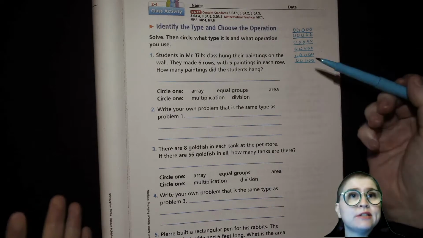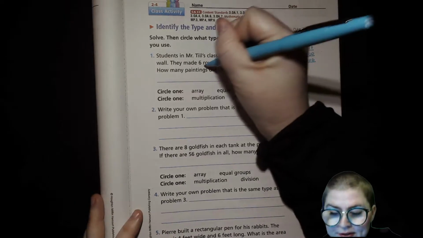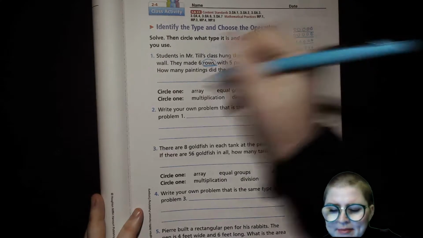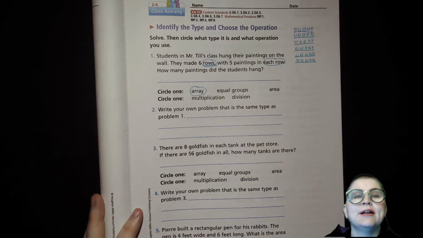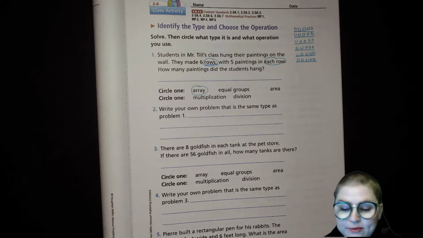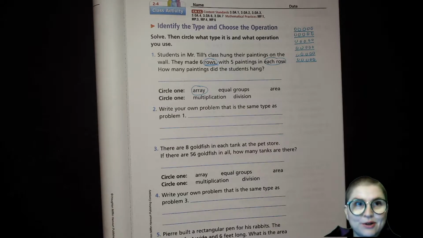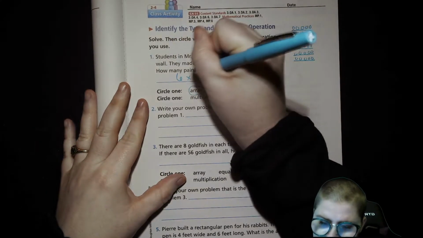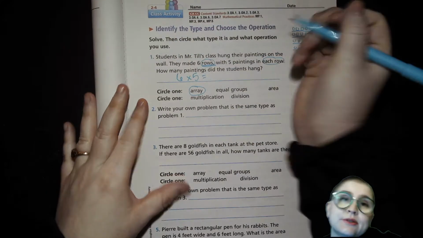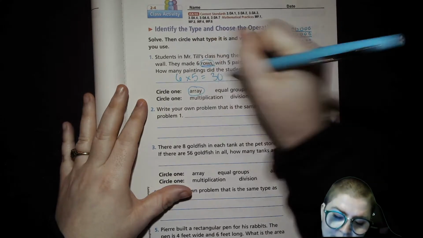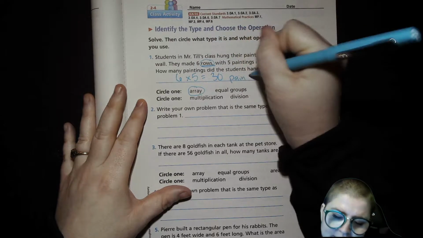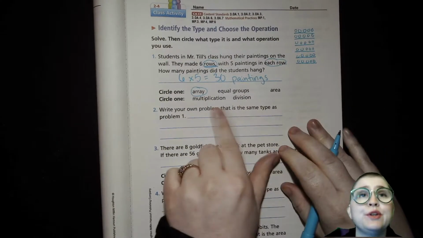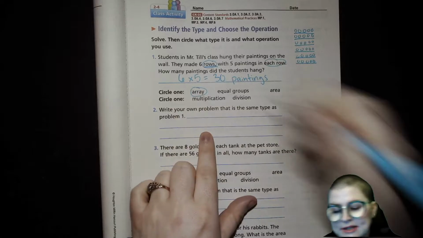Well, I see rows and I see columns, right? And I see those words, rows, and in each row. So that makes this an array problem. Now, how do we solve this problem? Well, we have 6 rows, each with 5. So that is 6 times 5, which equals what? 30 paintings. So what operation did we use to solve it? We did multiplication.